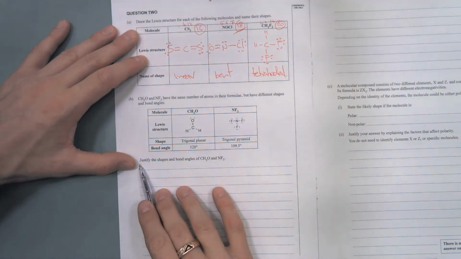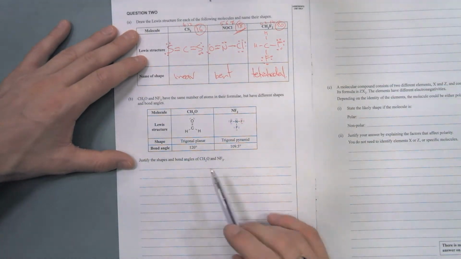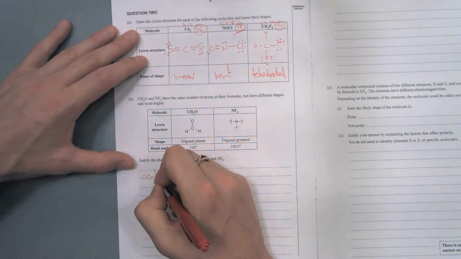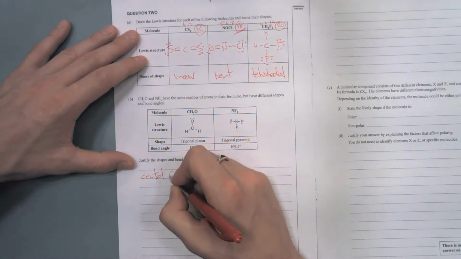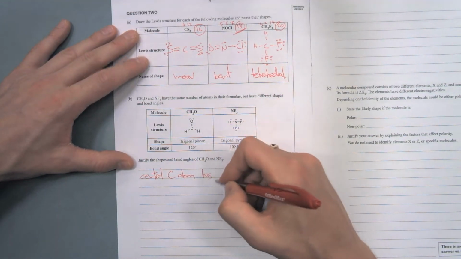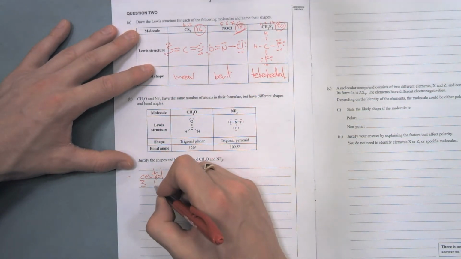So here with CH2O, we're going to say central carbon atom has 3 bonding regions.